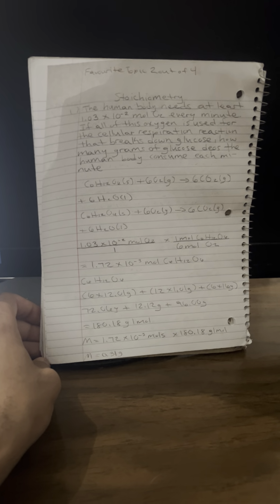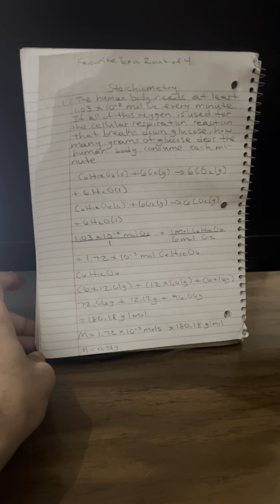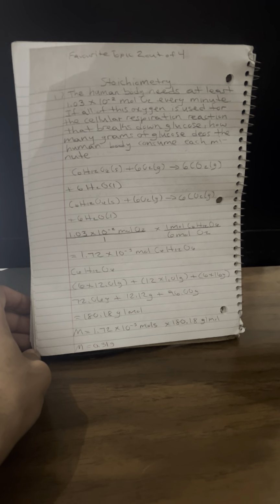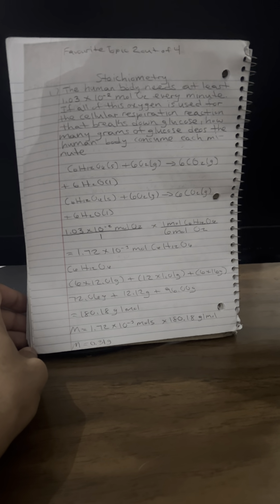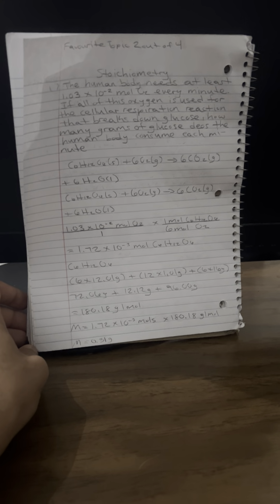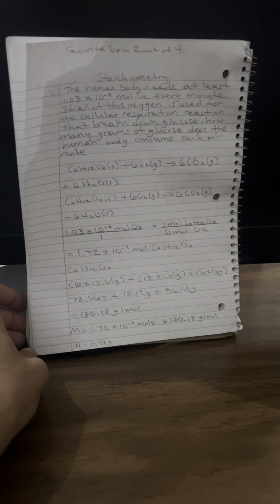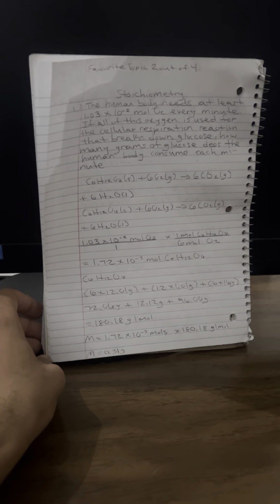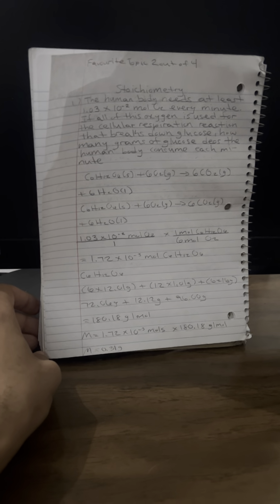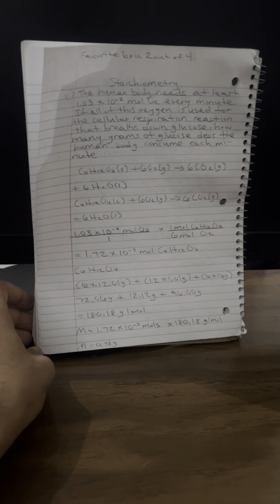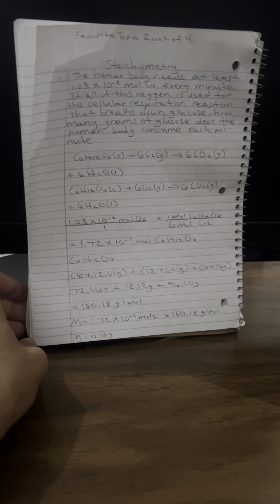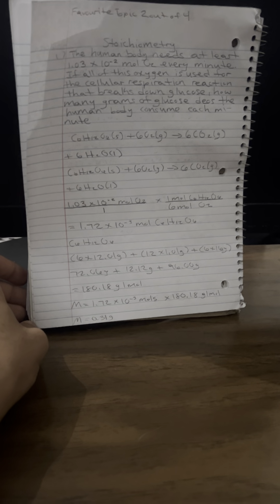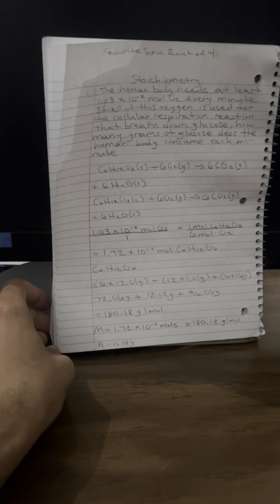So you have C6, that's a 6, not an O. You have C6H12O6, which is glucose, plus 6 moles of oxygen, which is related to 6 moles of CO2, carbon dioxide, plus 6 H2O. And then the first step I do, I set out the equation.